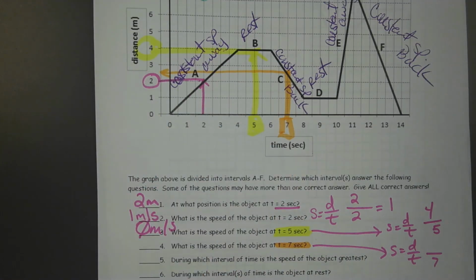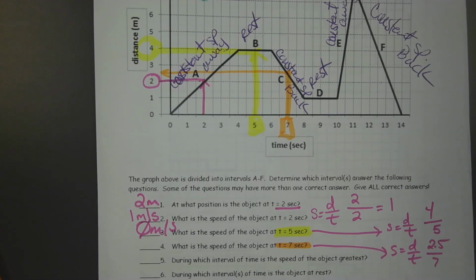What'd you get for your distance? 2.5. That's what the graph's telling me. 2.5. And anybody else who wrote 2.5 over 7 is wrong also.